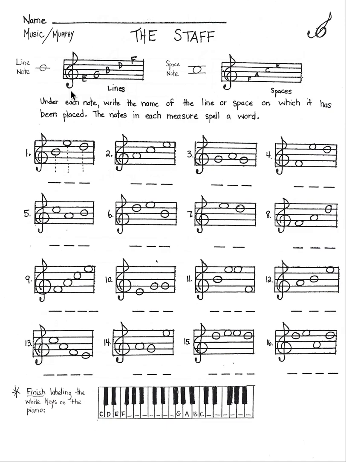So first off, we divide it into 2 sections, your line notes and your space notes. I put the letters starting from the bottom going up on line 1. The bottom letter for a line note would be E. Second line would be G. Third line is B. Fourth line is D. Fifth line is F. So E, G, B, D, F. Or you can do the saying, every good boy does fine. Every good boy deserves fudge. Whatever saying you did to help us remember what the line notes are.